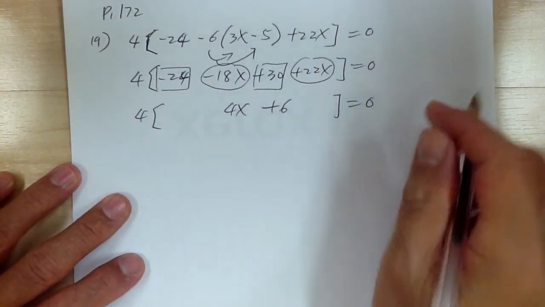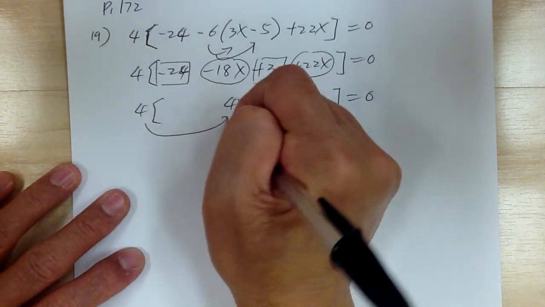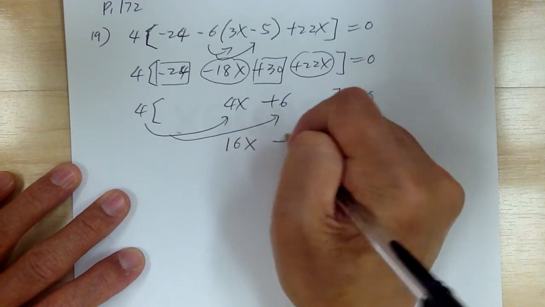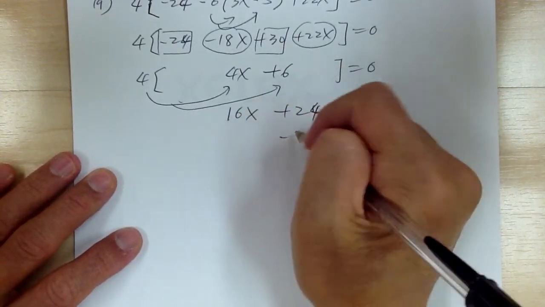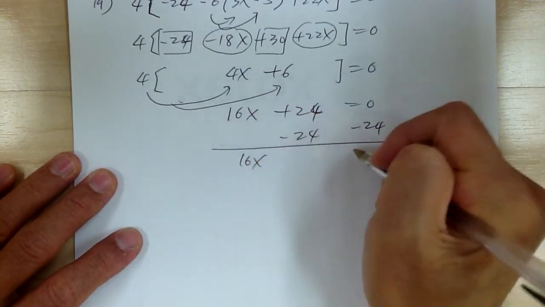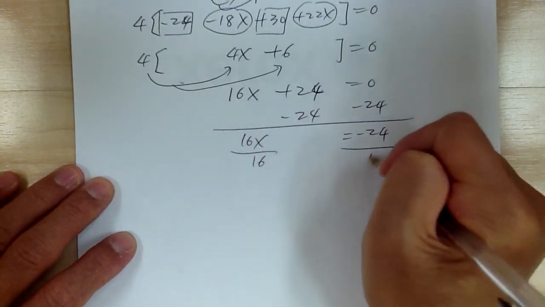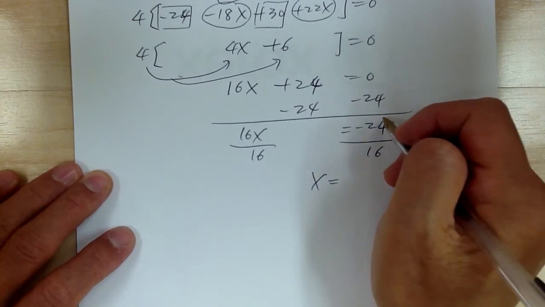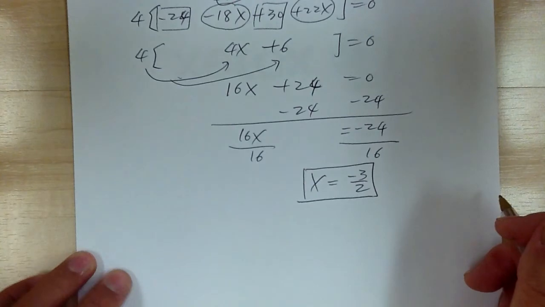Now actually you can divide both sides by 4, but if you just follow the step, follow the procedure, that's fine. So you got 16x plus 24 equal to 0. Then to solve, you minus 24, minus 24. So you got 16x equal to negative 24. Divide by 16, divide by 16. So you got x equal to, now this is divisible by 8, so divide by 8, you get negative 3 over 2. Okay, and that's it.